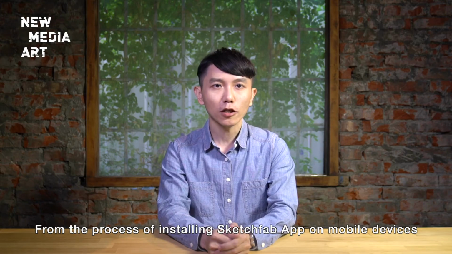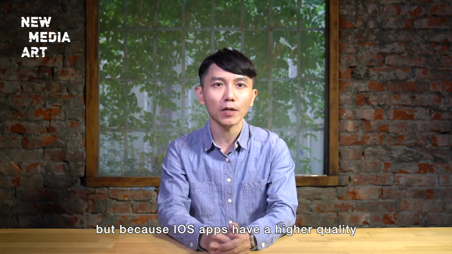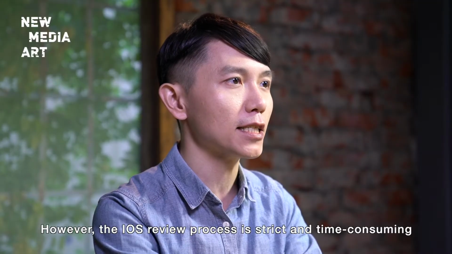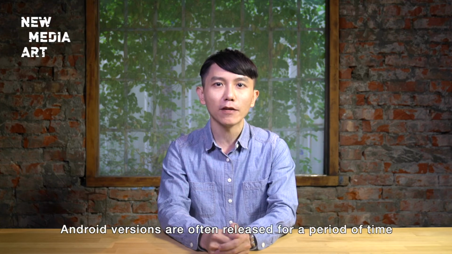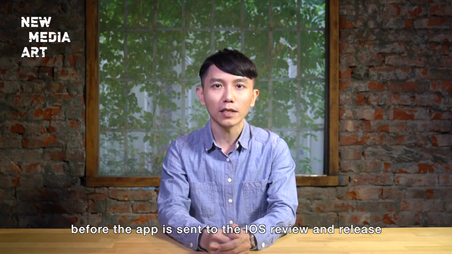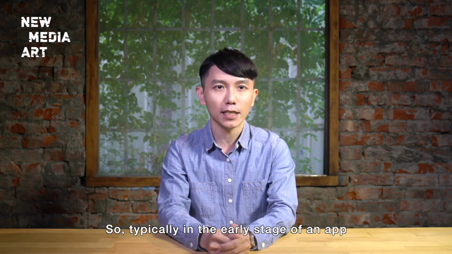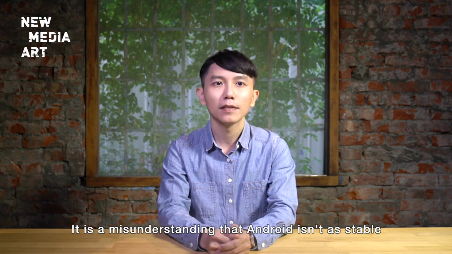From the process of installing Sketchfab app on mobile devices, we understand that Android has a higher market share, but because iOS apps have a higher quality, most app developers develop apps for both platforms. However, the iOS review process is strict and time-consuming. To unify release times, Android versions are often released for a period of time to wait for market reactions and troubleshooting before the app is sent to the iOS review and release. So typically, in the early stage of an app, different platforms will have Android. It is a misunderstanding that Android isn't as stable.